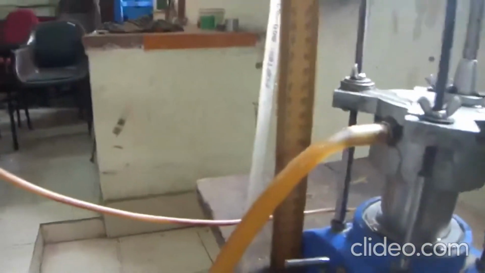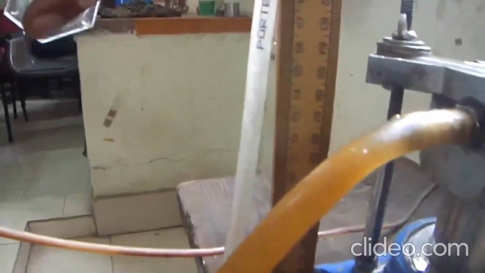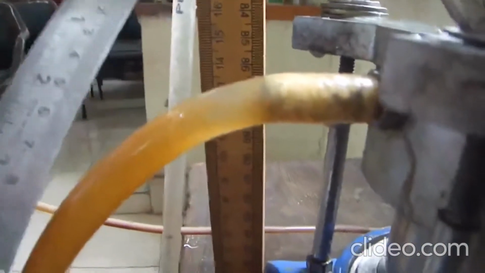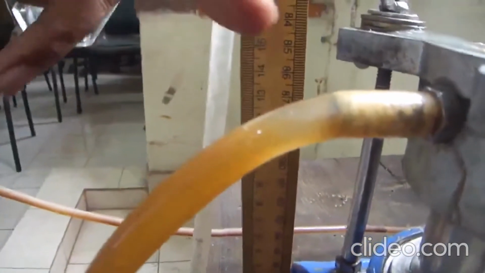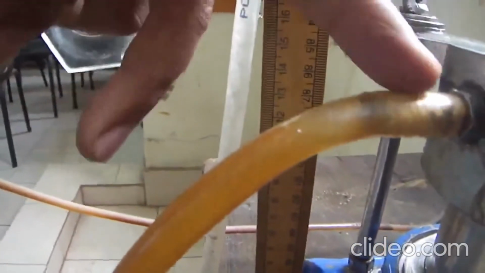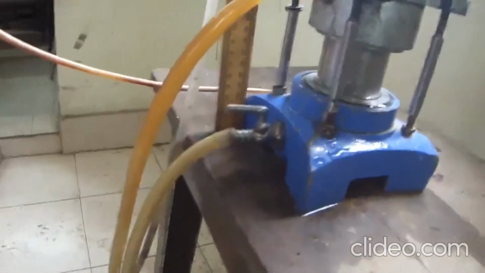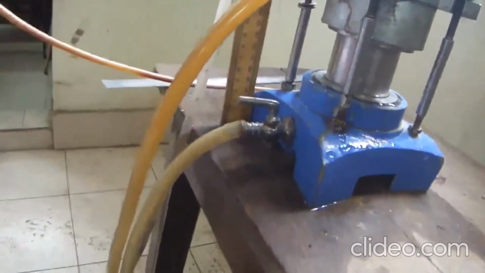It is 85 and the center of this tube which is supplying, so we can take 85.5. So the difference between 5 and 85.5, that is near about 80.5, is the head which is on this soil sample, and water is coming out from the bottom after passing through this soil. That is basically the hydraulic conductivity.